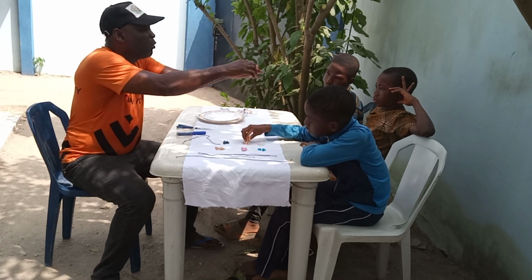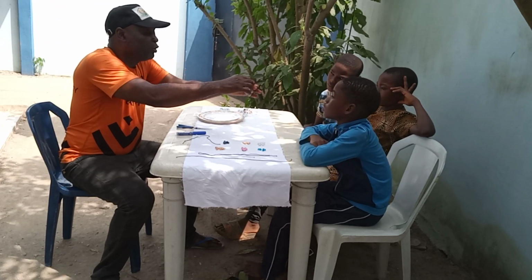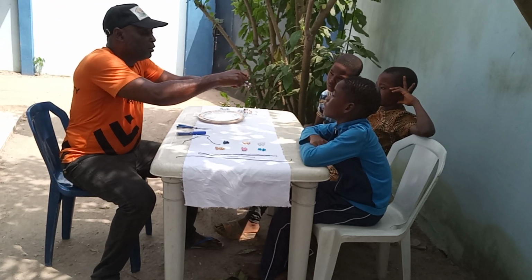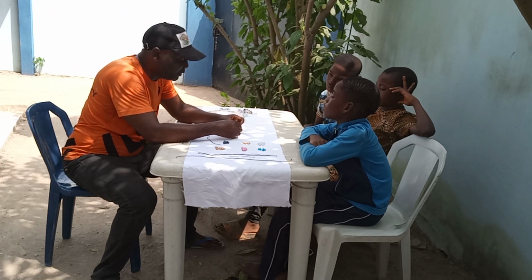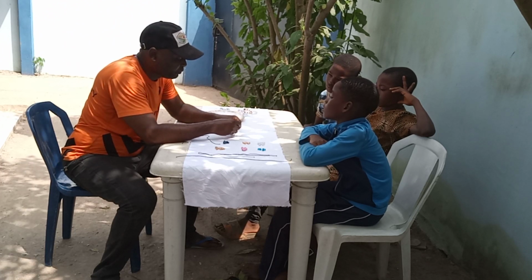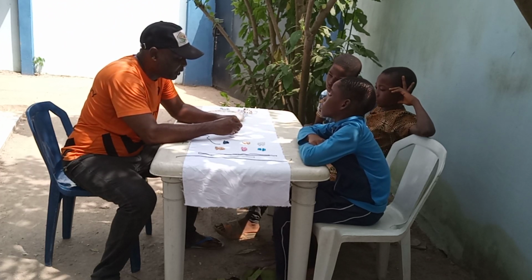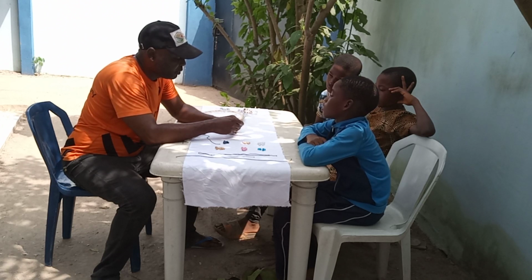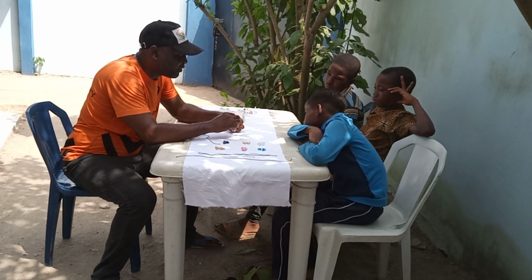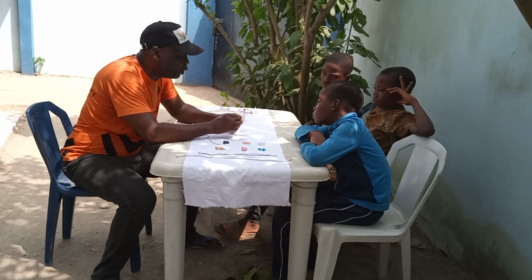So you see the way I made the tie? I've made 2 edges. Can you see? 2 edges. And then you make another one. You have to be careful, you know the thing is slippery. So you will do your own now. After this one, each of you will do your own.